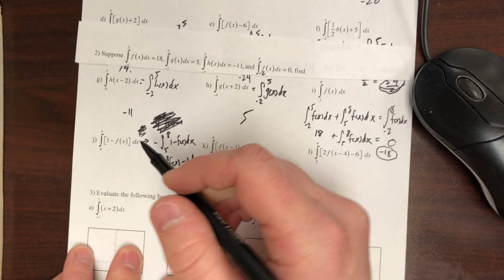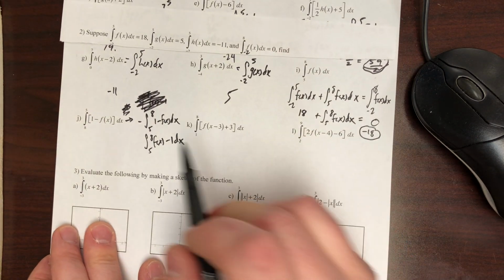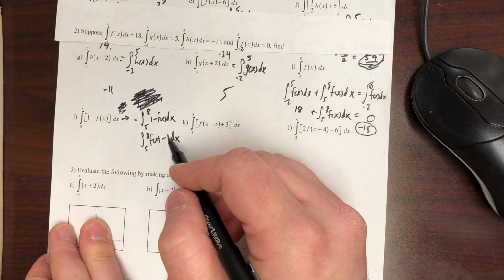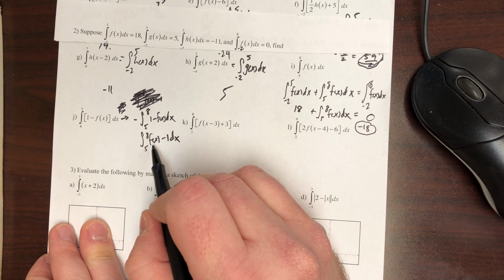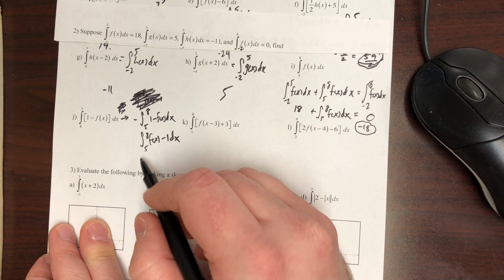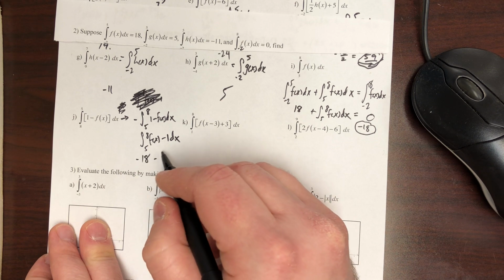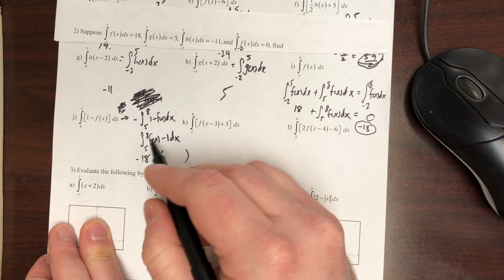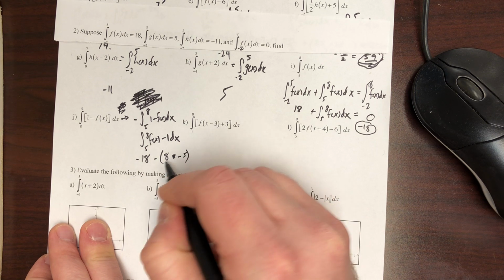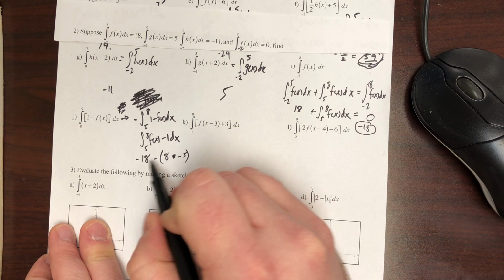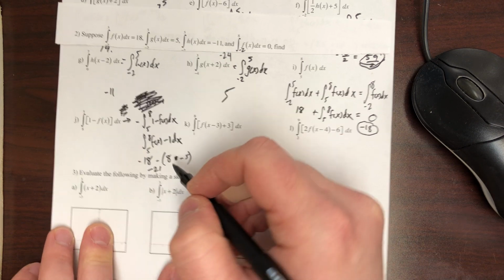Or you could just, well, here, hold on. So this will be 1x, right? Because it's a number. So that's going to be 5 to 8 was negative 18, minus parentheses, plug in, so 8 minus negative 5. Oh, okay, so it's not going to be plus this time, negative 5. So that's 3, so I got negative 21.